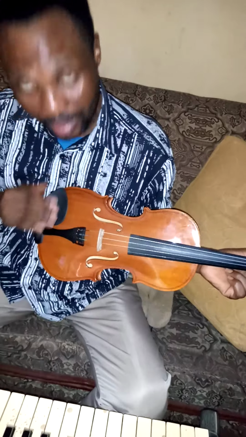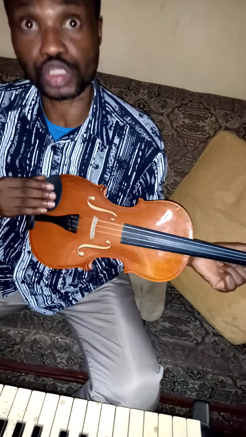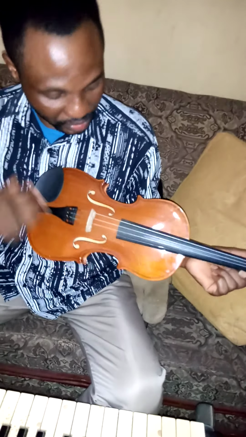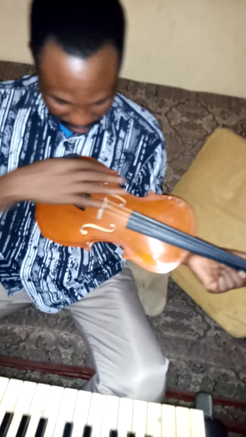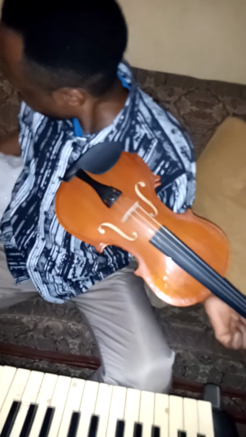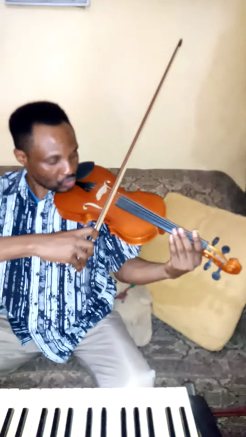Then here we have the chin rest. This is the board, the board altogether. And finally, for today, look at this. This is the object used in playing the instrument, the violin. It runs through the strings one after the other.